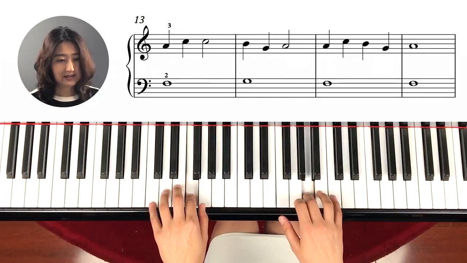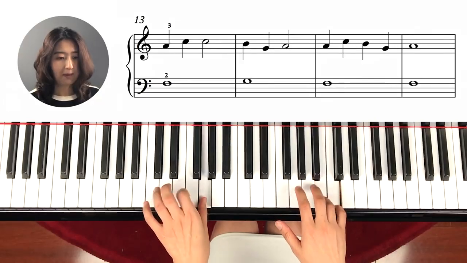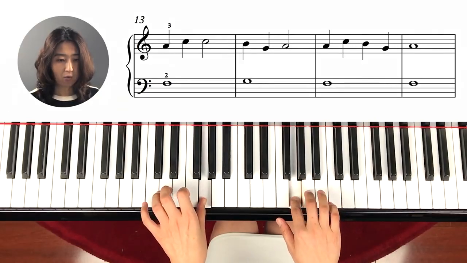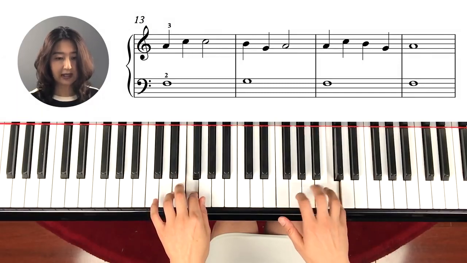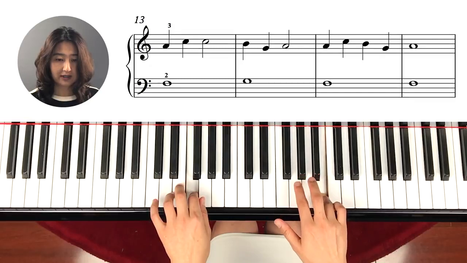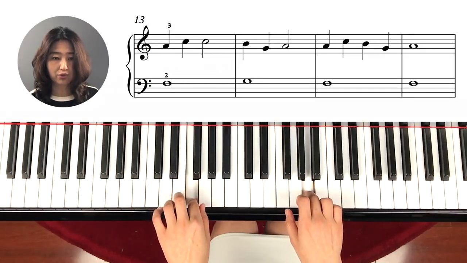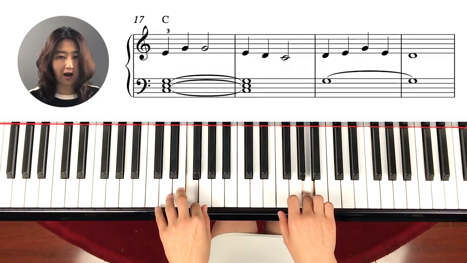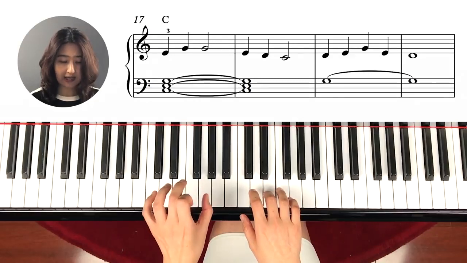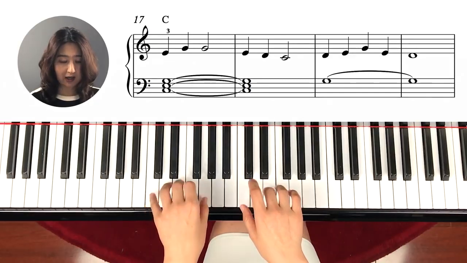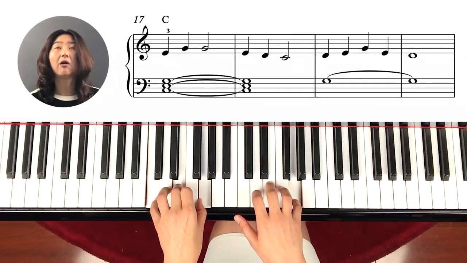Okay. Skip. 1, 2. Step up, left hand. 1, 2, and step down. Skip. Step down. Skip and repeat. 1, 2, 3, 4. And the last part, coming back, right hand to E, and left hand is C chord. 1, 2, 3, 4.